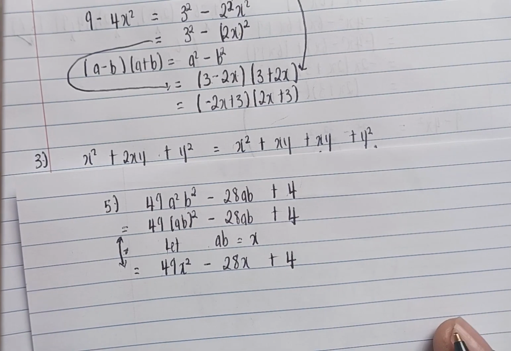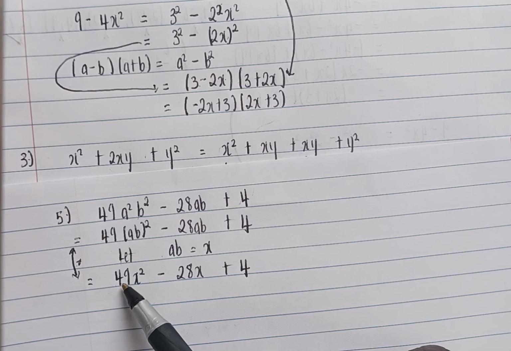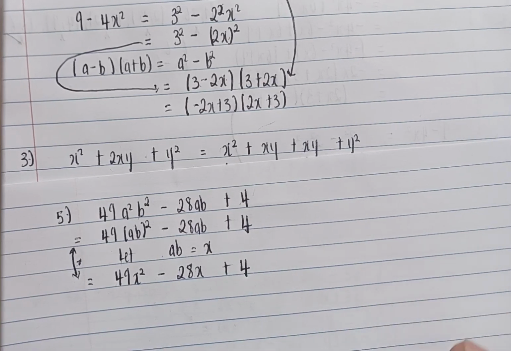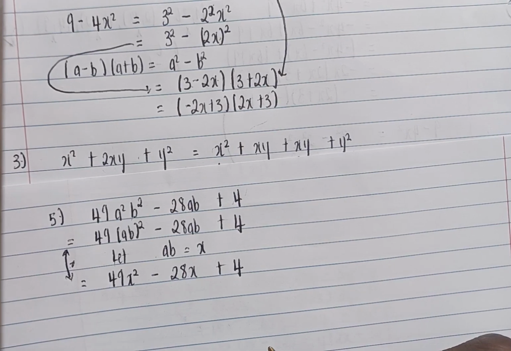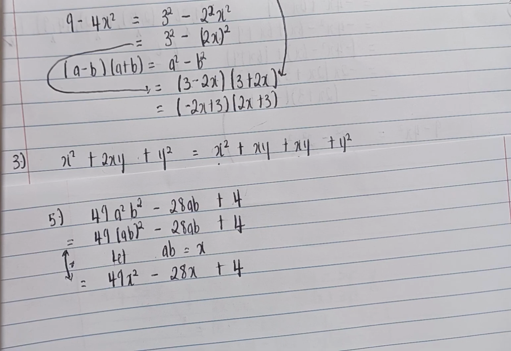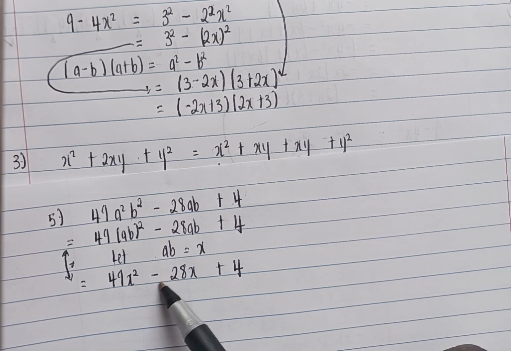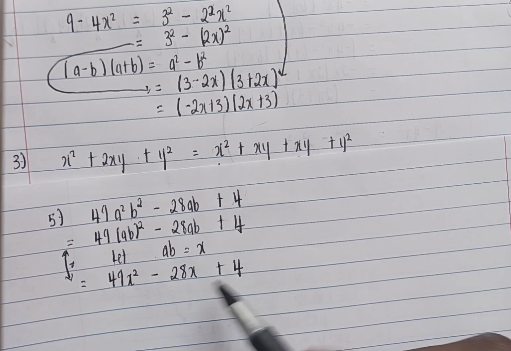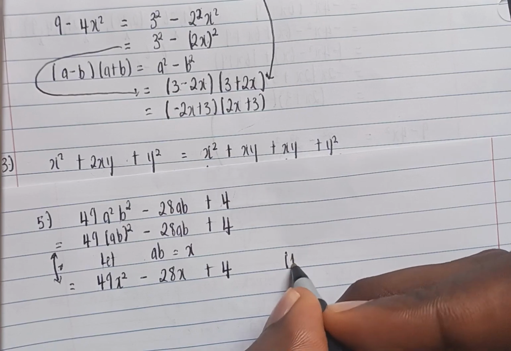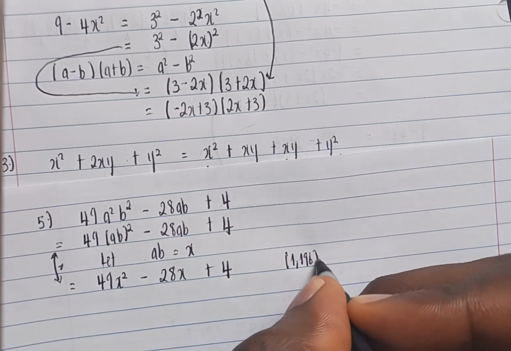I'll perform the same trick, guys. I know that the product of 49 and 4 gives 196. You can use your calculators. So I find two factors of 196 such that the product gives 196 and the sum gives minus 28. So I have 1 and 196.